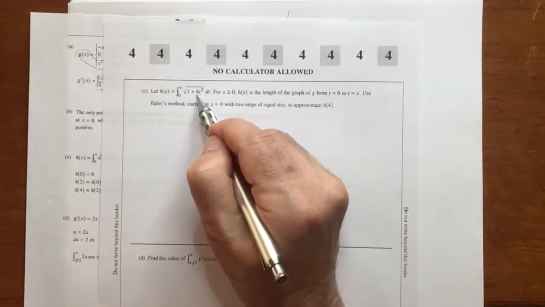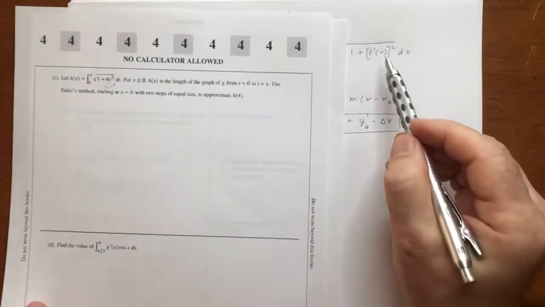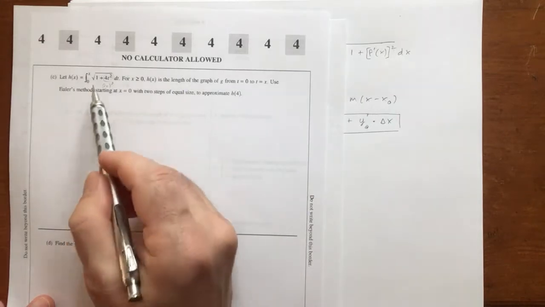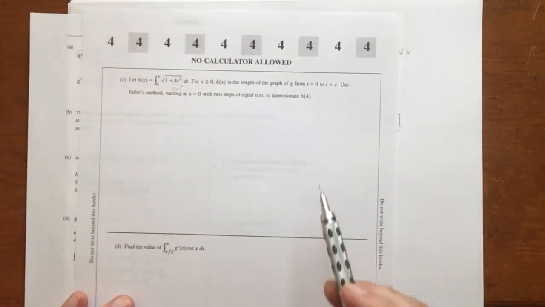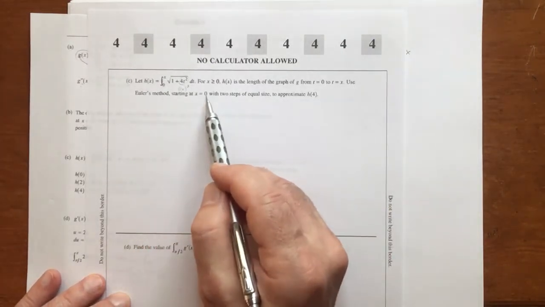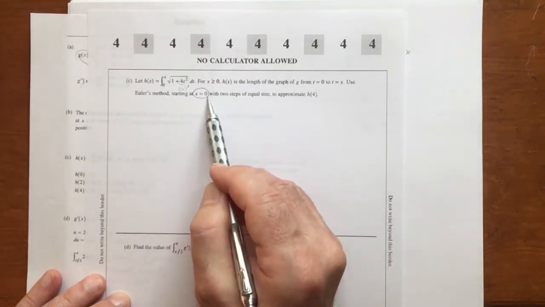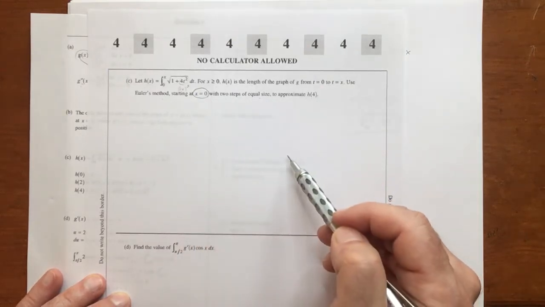This right here is the 2x all being squared, the derivative being squared. So that is an arc length formula for g. Okay, and then they want us to use Euler's method, starting at x equals 0, 2 steps to approximate h of 4.